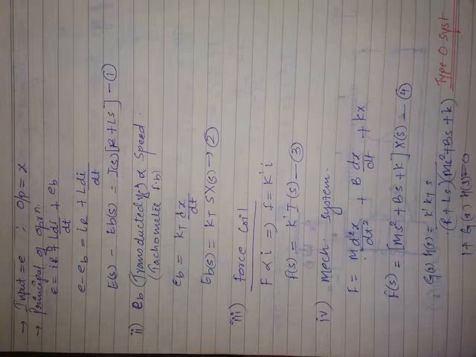Now I want to determine type and order of this, so you first simplify this block diagram. I am simplifying the inner feedback loop. It is KT by RA into 1 by Js square plus Bs, divided by 1 plus KT KBS by RA into Js square plus Bs. So this becomes KT by RA into Js square plus Bs plus KT KBS.